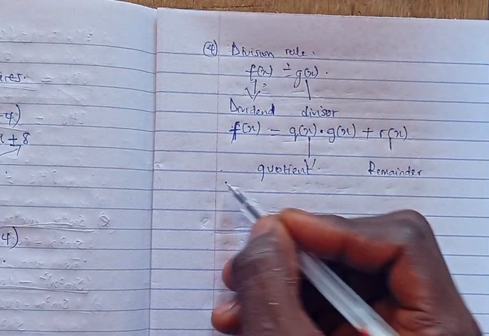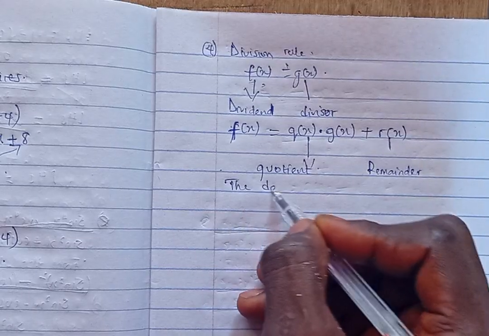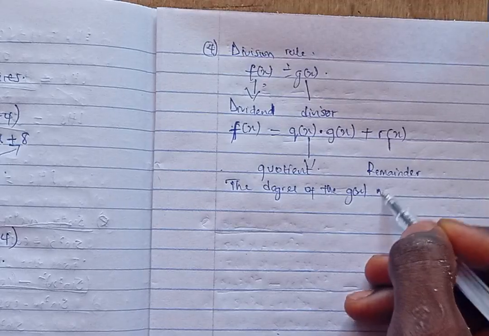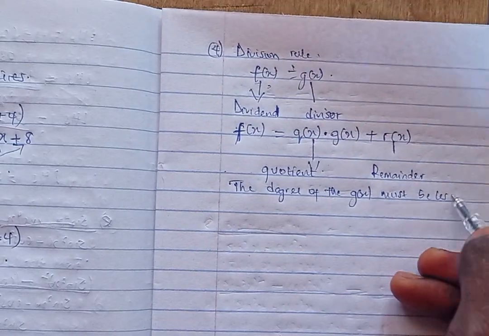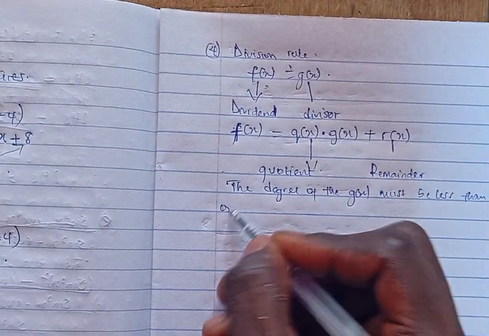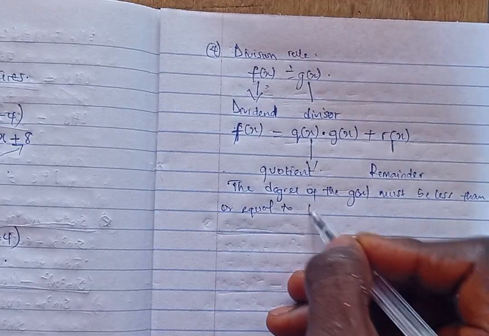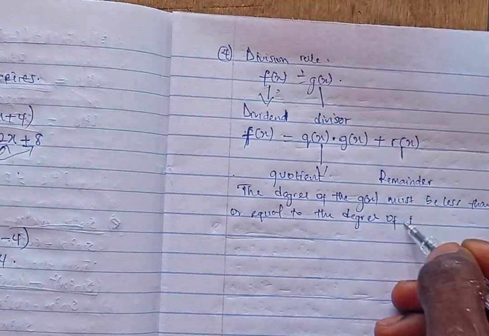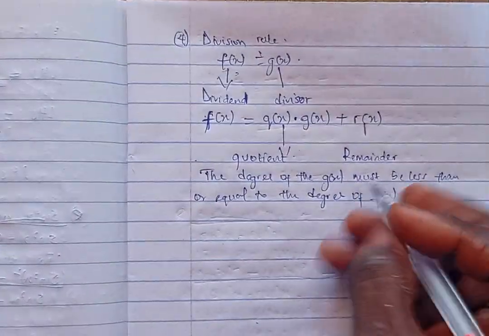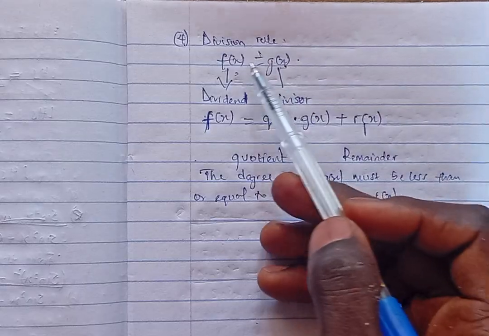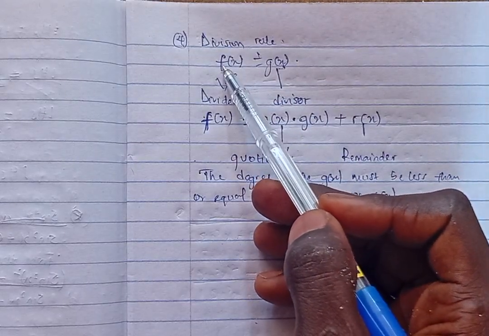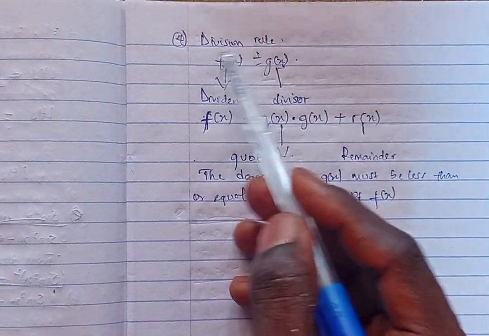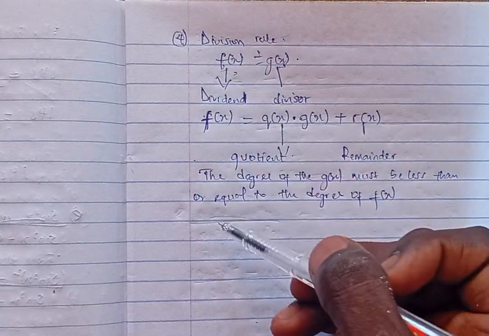Okay, and the degree of the g of x must be less than or equal to the degree of f of x. So it means that the degree of this one must be less than or equal to the degree of f of x. Now it means that if it works, then you can apply the division theorem. So that's how polynomial works.